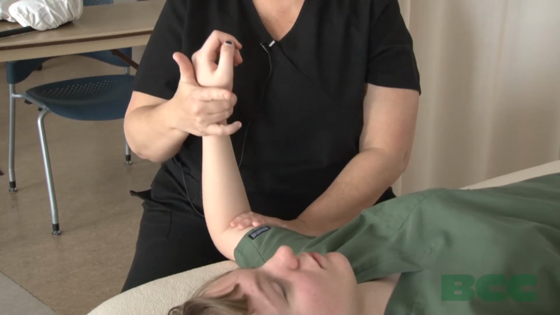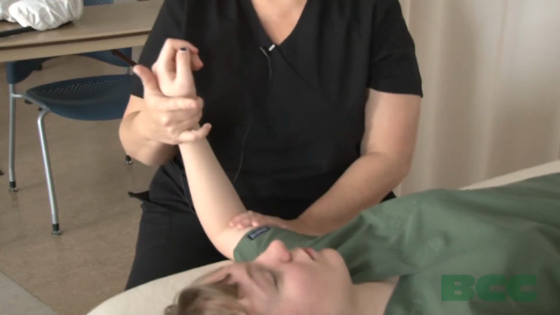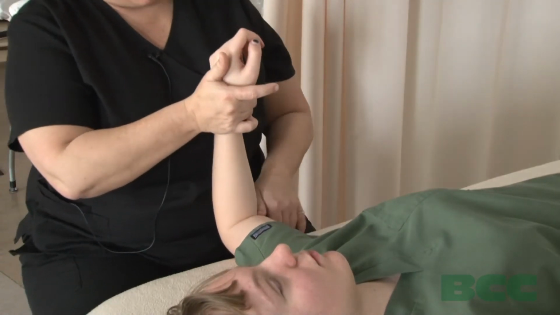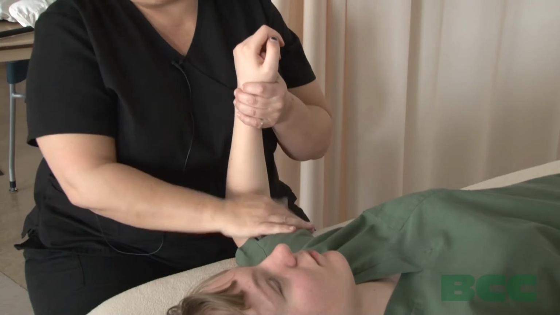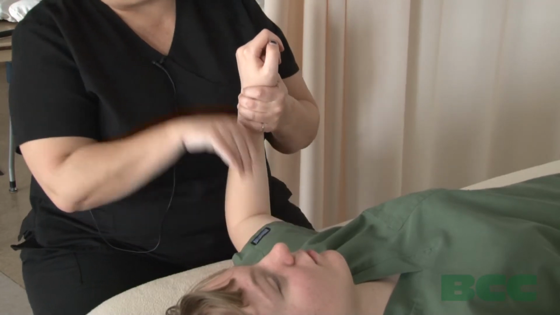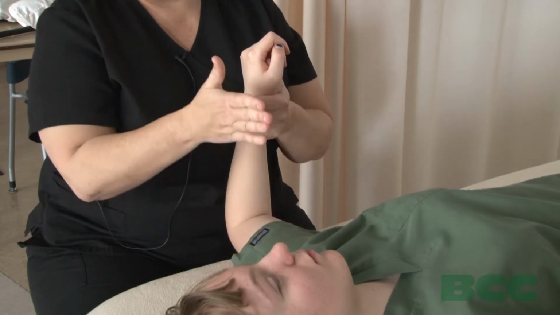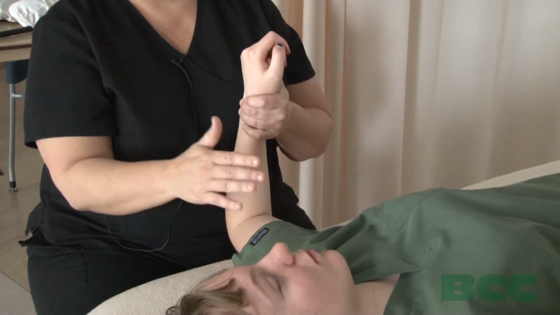And good. You also could use this as a test to see how strong those muscles are. The rotator cuff also has one very strong internal rotator called the subscapularis, and to engage the subscapularis, you're going to have the client internally rotate their shoulder.